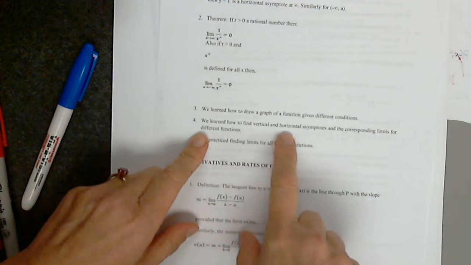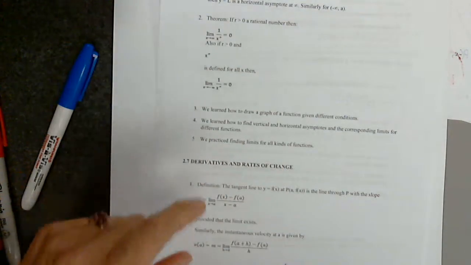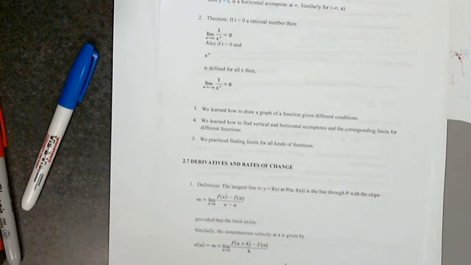We learned how to find vertical and horizontal asymptotes and the corresponding limits. So if you're asked on a function to find all vertical and horizontal asymptotes, just saying x equals 2 is a vertical asymptote is not good enough. You have to show the limits or calculate the limits left and right of 2. Just saying this function has a horizontal asymptote y equals 5 is not good enough. You have to prove it with limits. Not all functions have the same horizontal asymptote on both sides. They may have one horizontal asymptote on one side and another on the other, or just on one side and not the other. So you have to be careful.